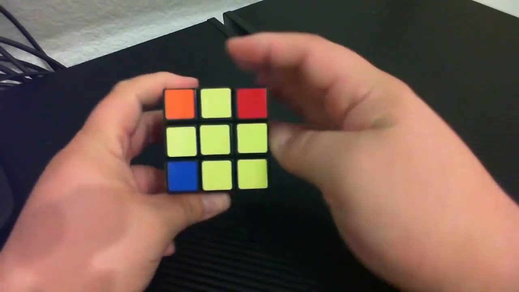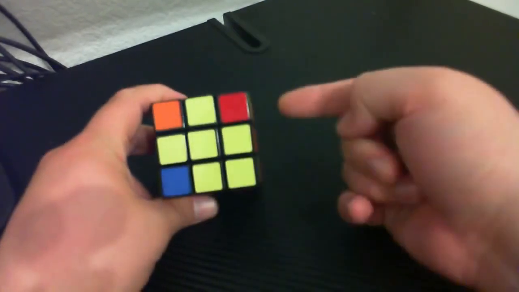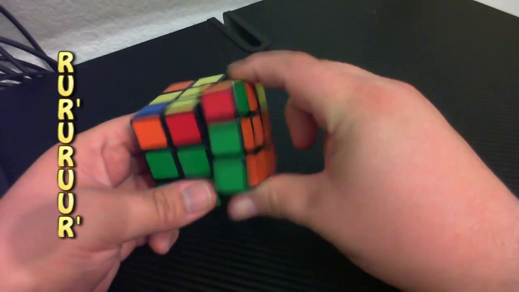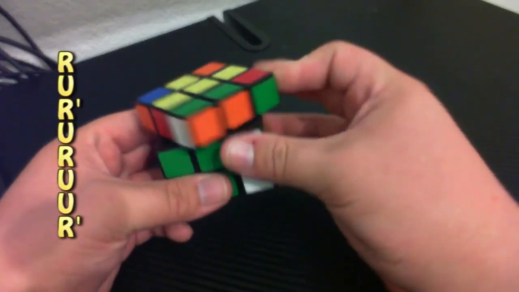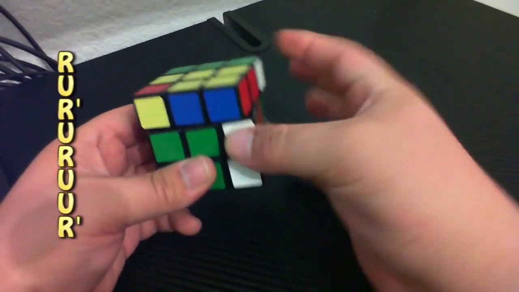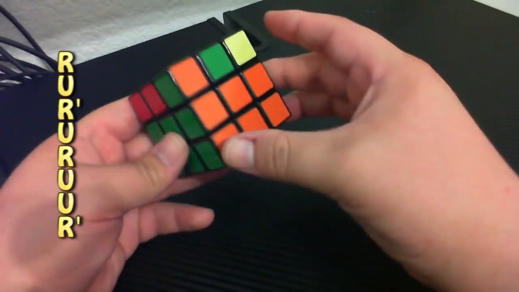This time it's away from us and to the right is how we hold it. So the matching sides are back here and over here. And the algorithm is R, U, R prime, U, R, U, U, R prime.